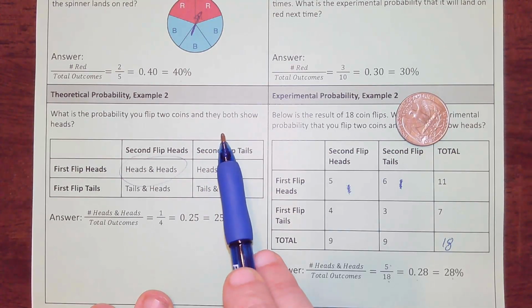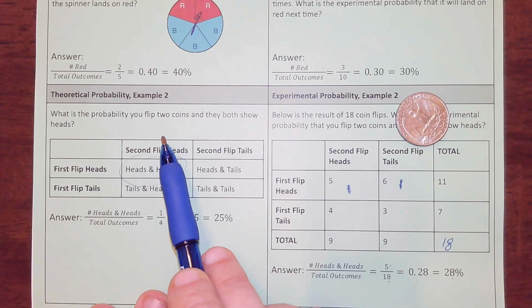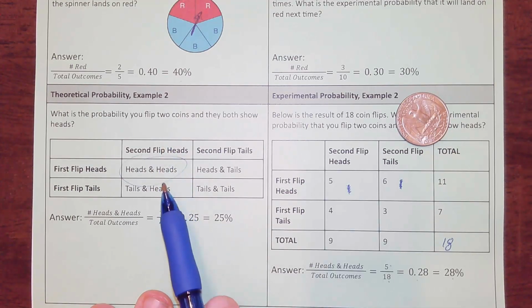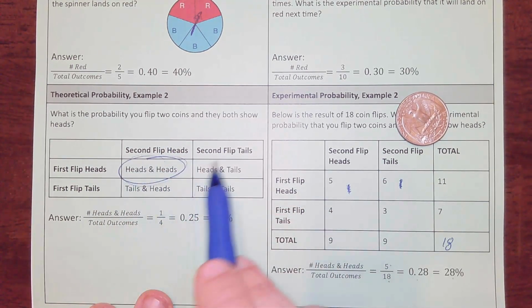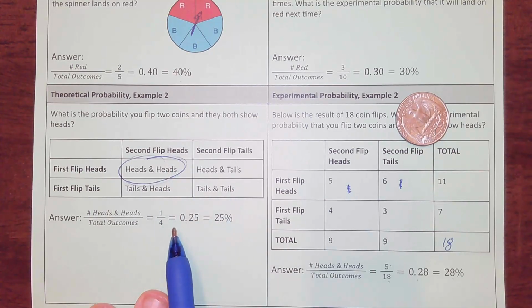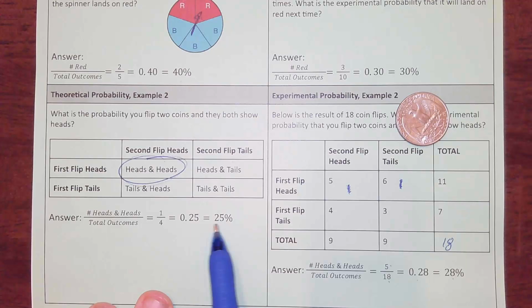And so if I asked you what's the probability that they both show heads, that's 1, right here, 1 out of 4 total options, 1 out of 4. Which if you pop that in your calculator, 1 divided by 4 is 0.25. That's your decimal. Or to get the percent, you multiply by 100, 25%.